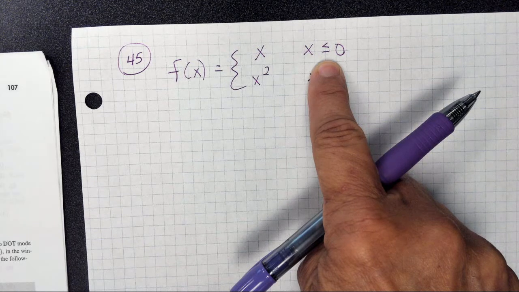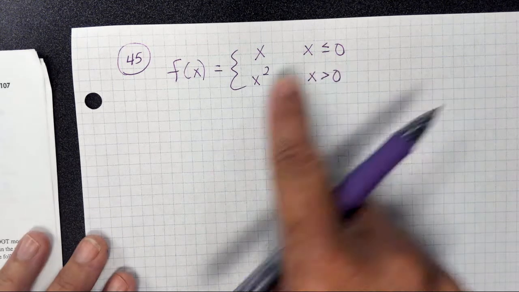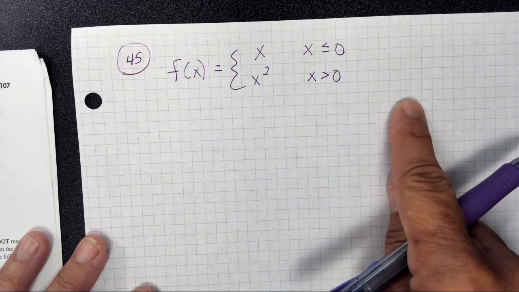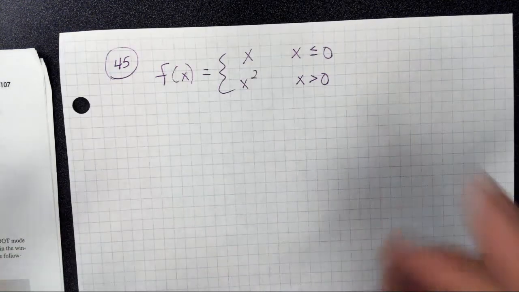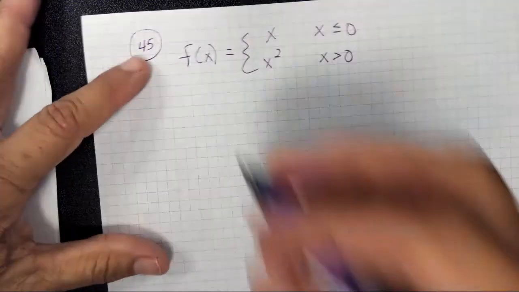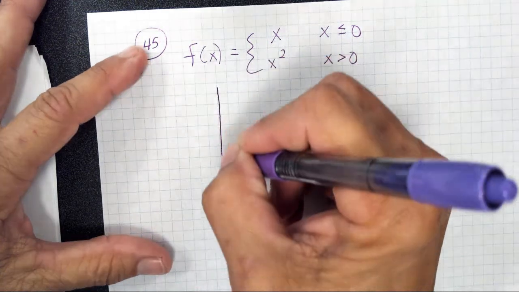Left. Right? And I want to graph the parent parabola from 0 to the right. So all you're doing is putting 2 pieces on the same graph. These are called a piecewise function because you have different pieces.